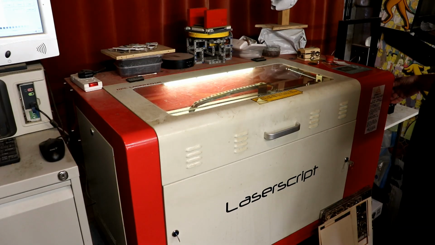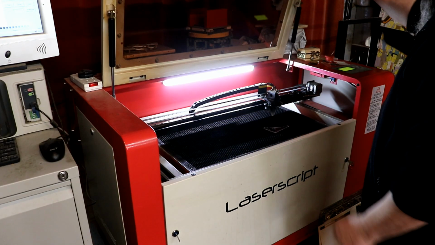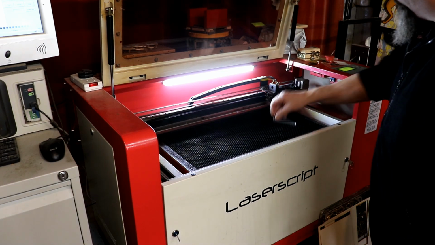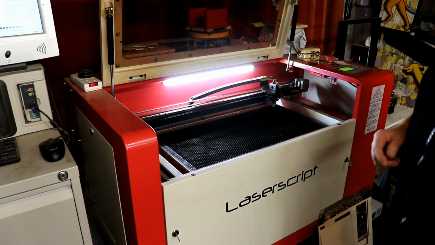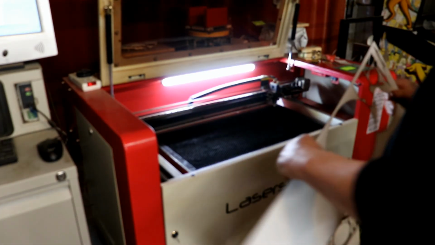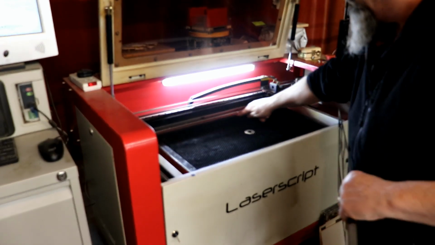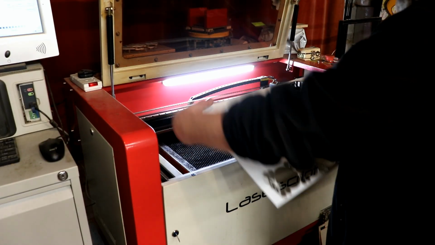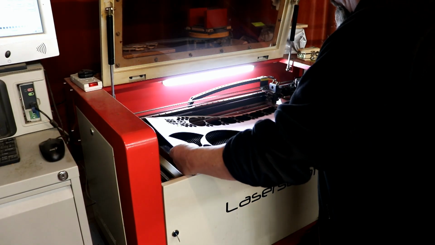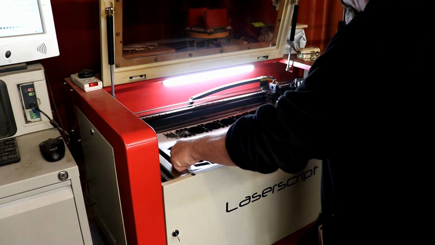Here's the machine. Let's switch it on. Because the limit switches are broken, I have to press the stop button. Let's put the laser engraving laminate on the machine. Because it's got a ridge around the edge, I'm going to put a washer in the middle just to make sure it doesn't sort of sink down, because we want it completely flat.